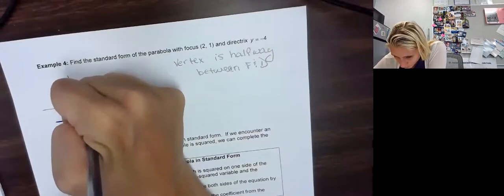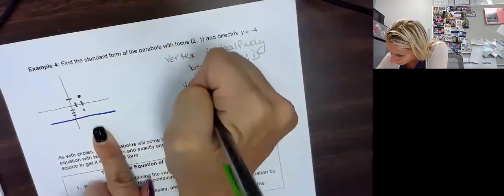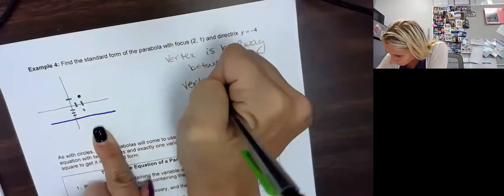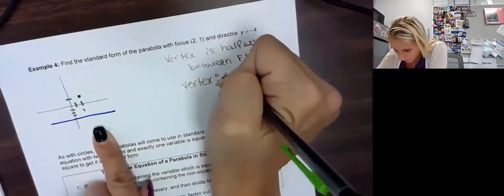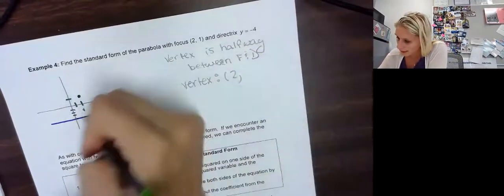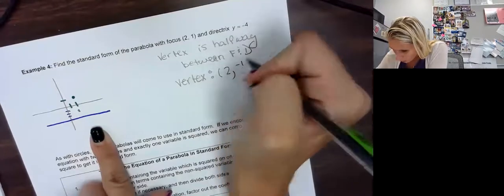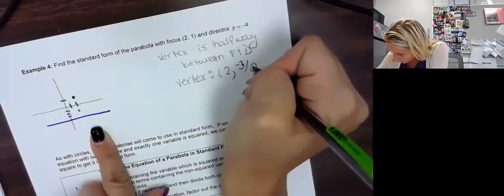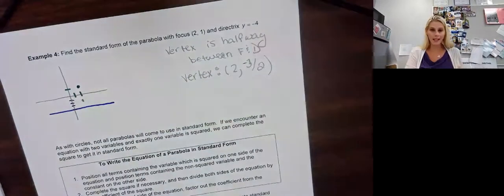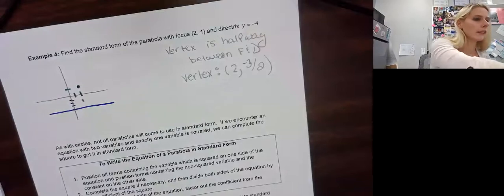Let's keep in mind then that the vertex is at the point (2, -3/2). Okay, if you have to see that again, it's knowing that, let's see if I can get a pencil or something. Okay.